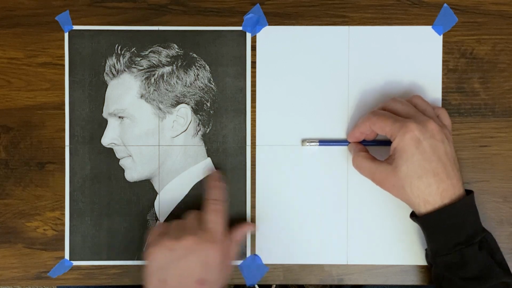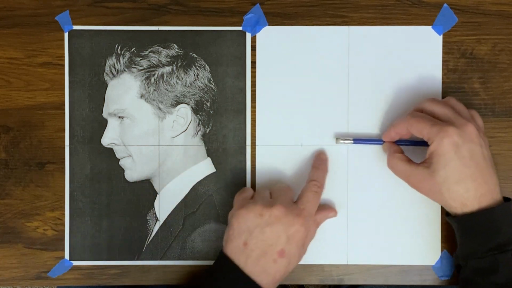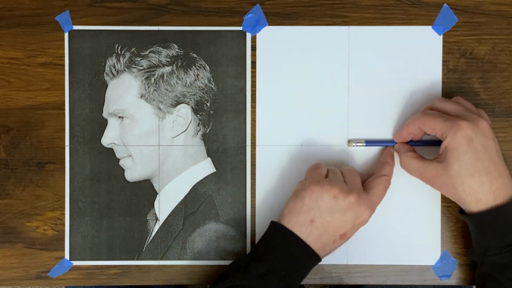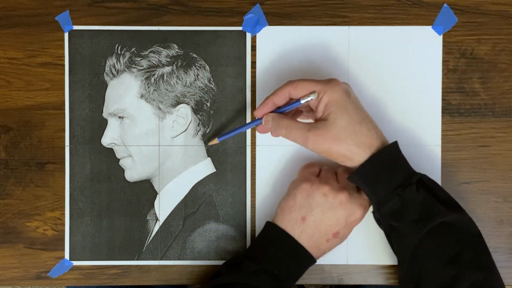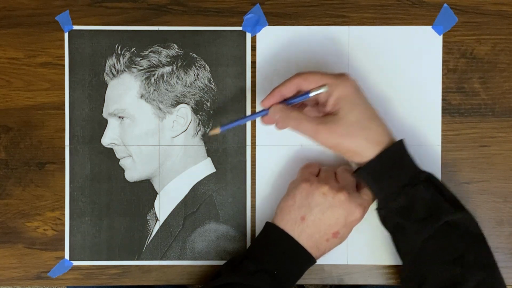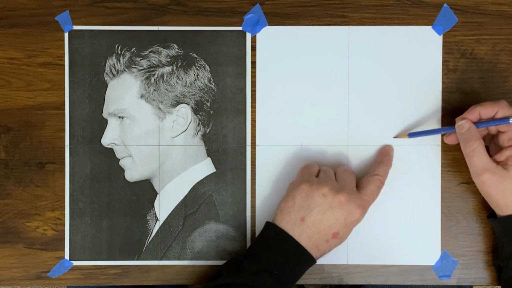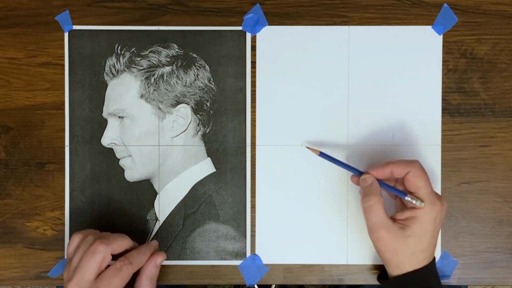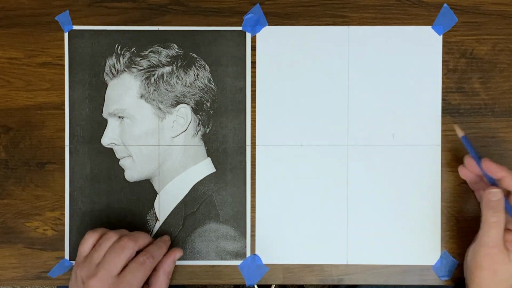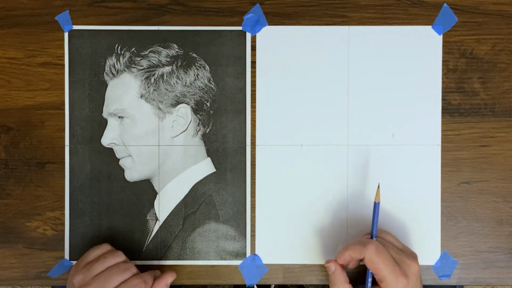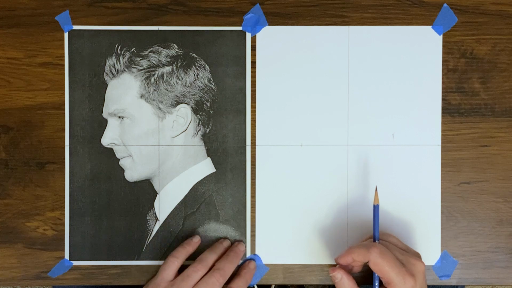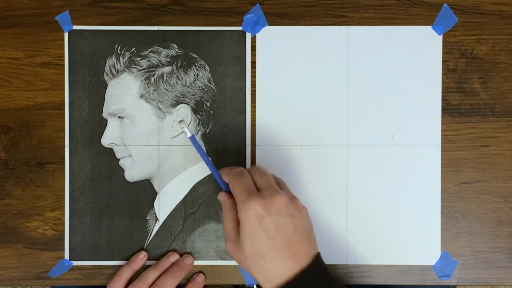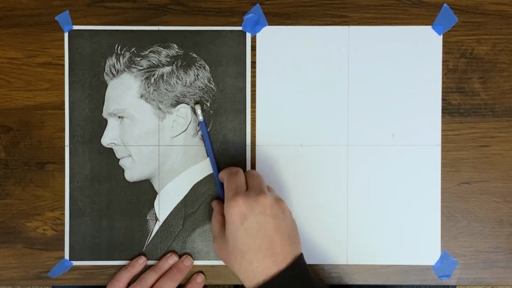So we know that from here to here, and it's above that line some. But I know, so we've got two landmarks in place. So we can start looking at some angles.